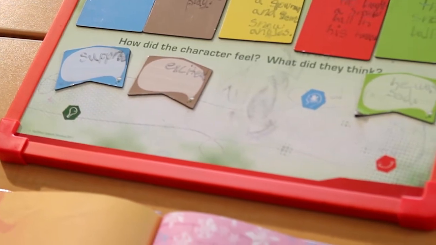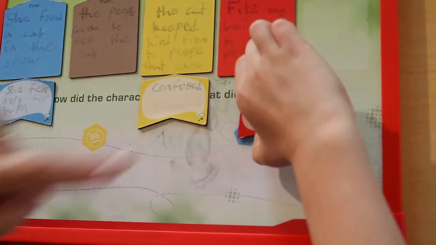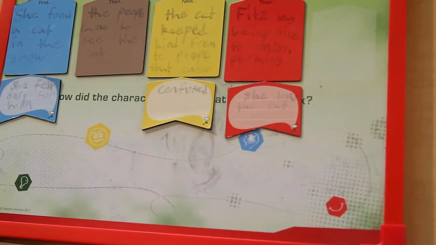We have magnets for what's called the internal response. These are small thought bubbles that the child can fill out and put under each event. The thought bubbles allow the child to write in the internal response of the character. For example, the child might write, "He was so excited," or "He was so frustrated." That way, the child understands the character's motivations and intentions and can also retell them.